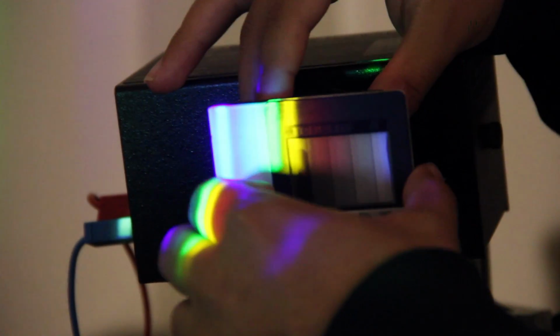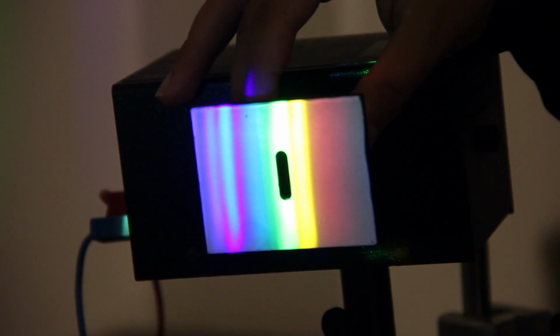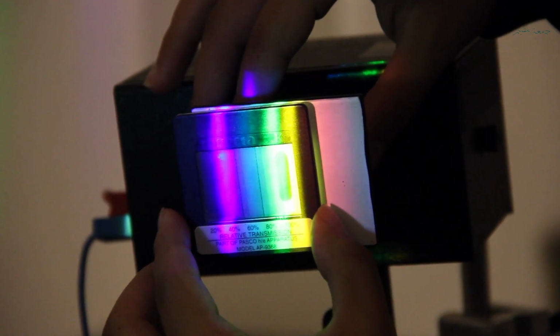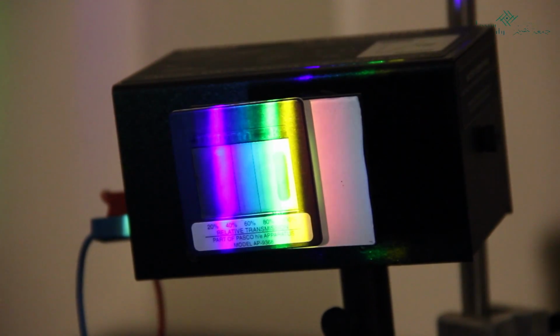Then we change the color to green, with the intensity equal to 100%, and the voltmeter reads 0.84.